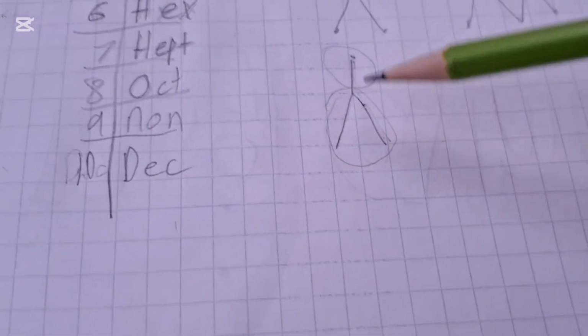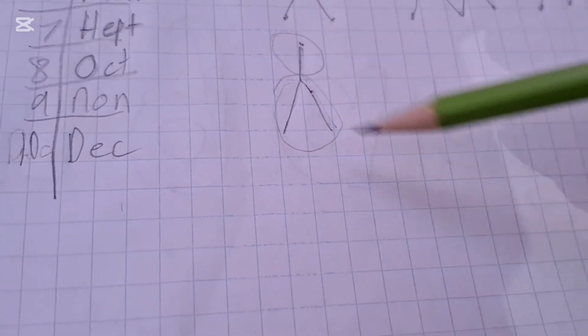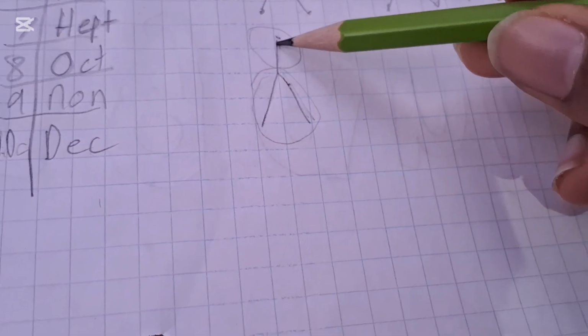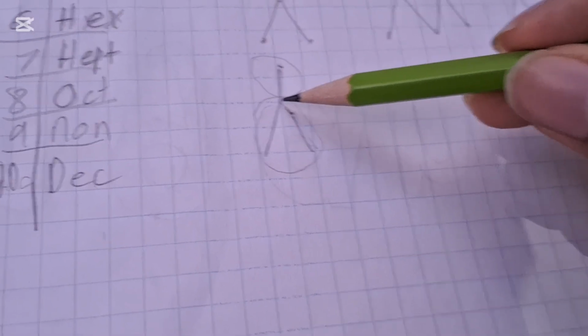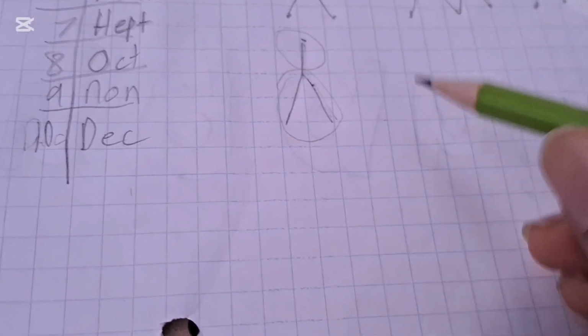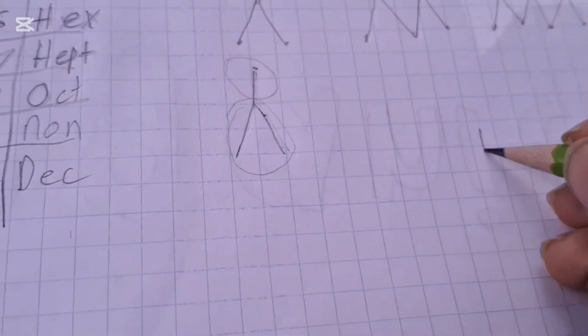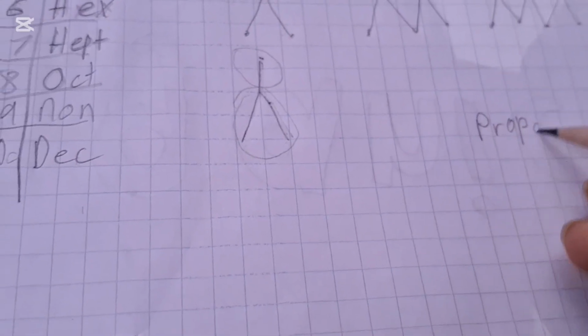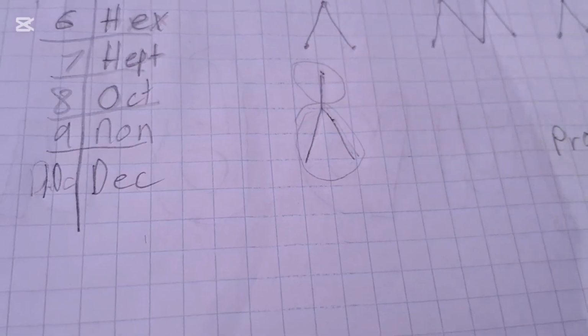I know a lot of people mess up on this. So the carbon you're seeing attached to the central carbon, well, we have to actually name it. Now to name it, we know it's propane, right? So our last part is going to be propane, and we have to state the location. So how many carbons does this have?